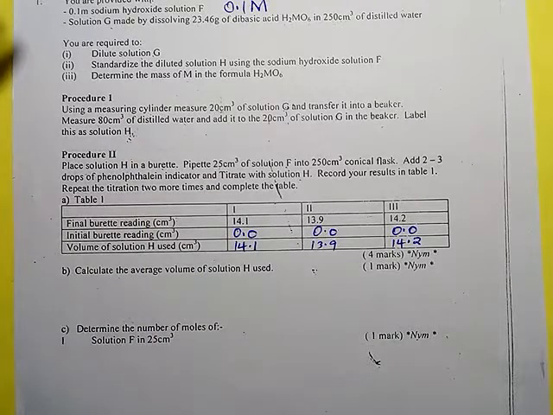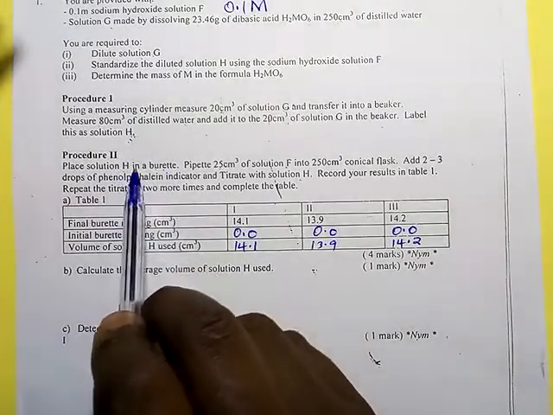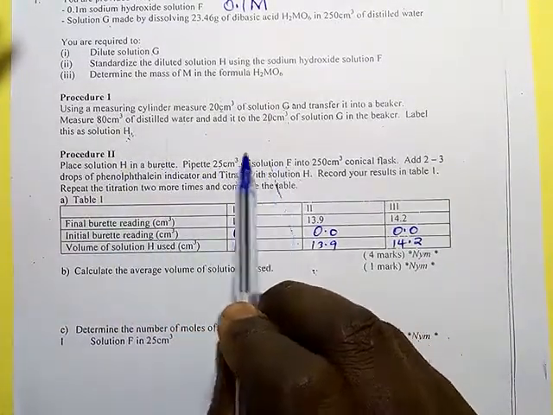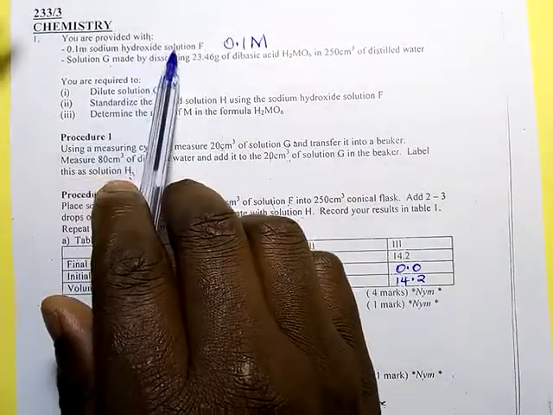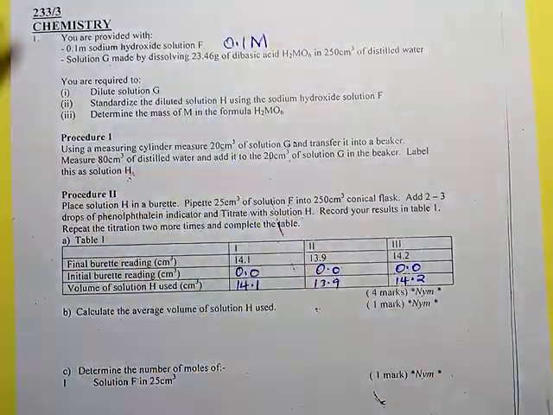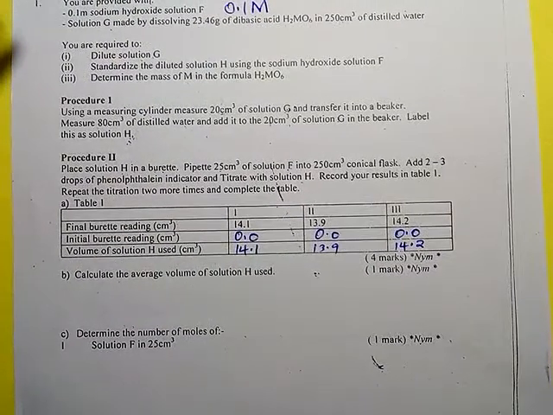Thank you. Now you understand that we have solution H in our burette. This is an acid which is going to react with F, because we know F is sodium hydroxide, so it is a base plus an acid. These are the information which you must understand before you begin.